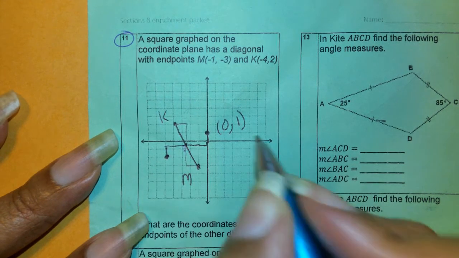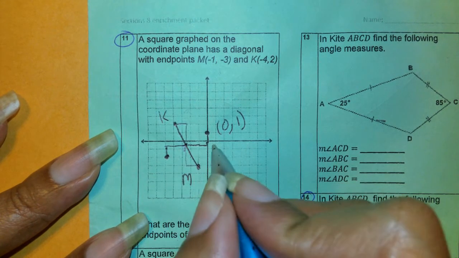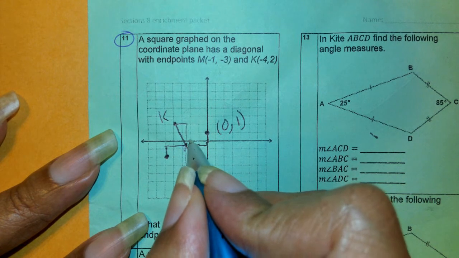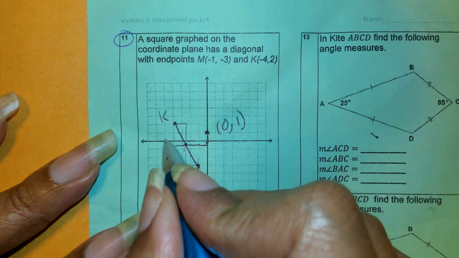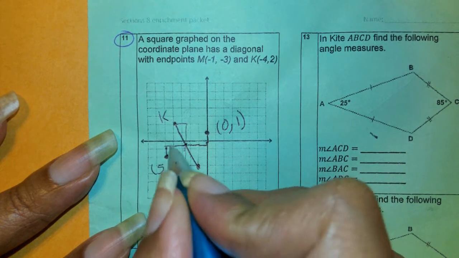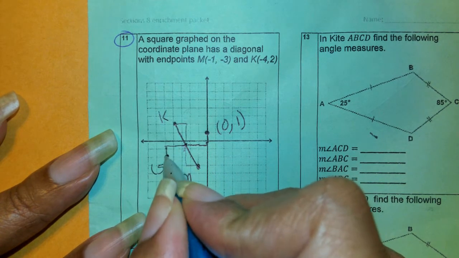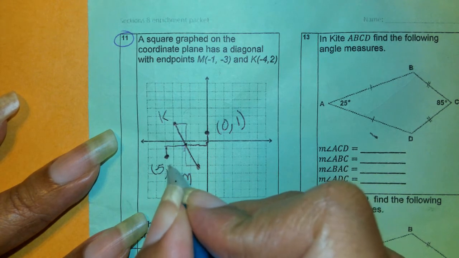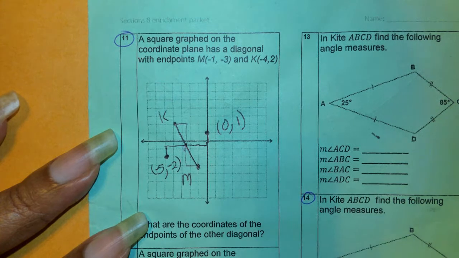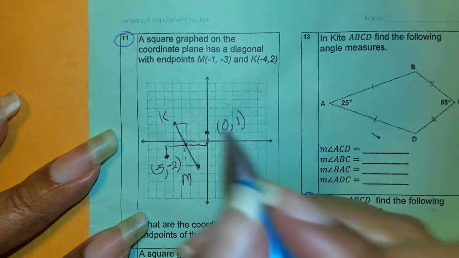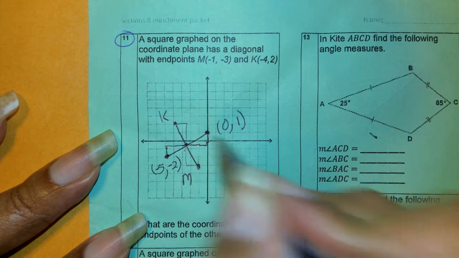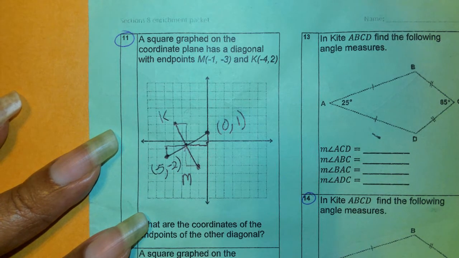Okay, so in this one, this point is going to read as, remember, always start off with 0 and count. 1, 2, 3, 4, 5. So that's going to be 5, and then we went down 1, 2. That's a -5, please forgive me. And then we go down to -2. Okay, that makes the other diagonal for your square. So you got all your diagonals just like that.